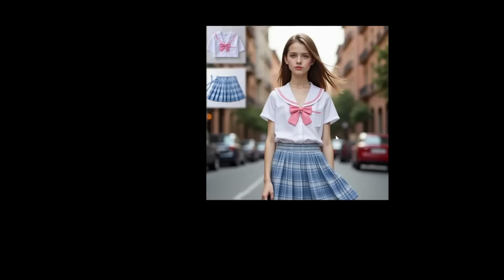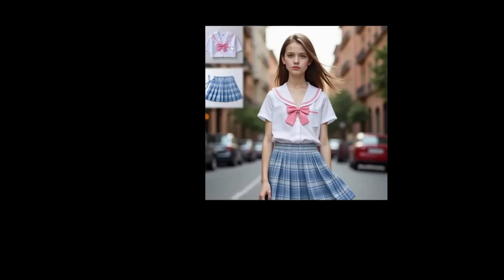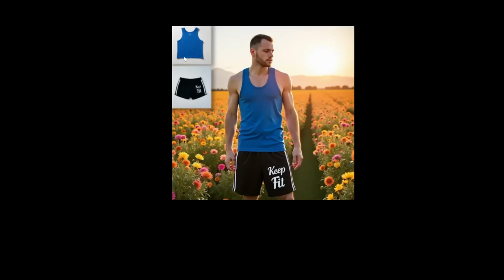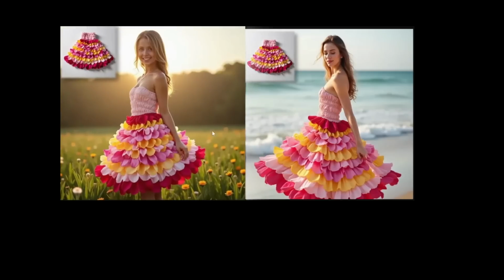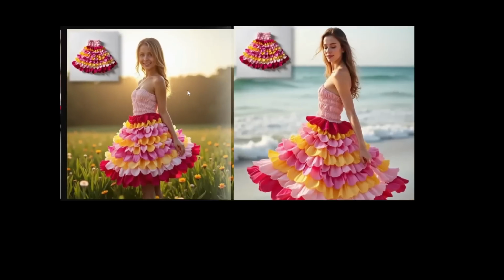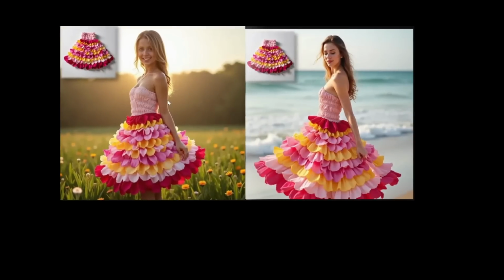This is also perfect for clothing brands. You can get AI-generated people to wear your clothes as models. So here's an example. Let's say you input these two clothing items. Well, you can generate a girl wearing these clothes in a city like this. Or here's another example. Let's say you have this blue top plus these shorts with the words keep fit. You can get a man to wear these in a field of flowers during sunset like this. Or you can get another man to wear this, but this time he's in a city. Or here's another example where you get two different models to wear this floral dress, but in different settings.